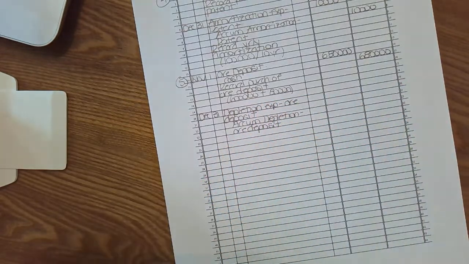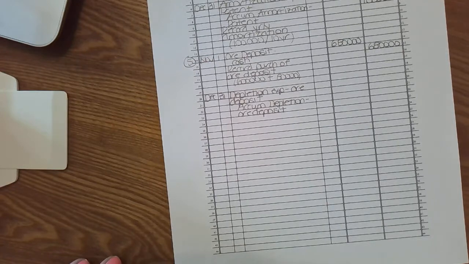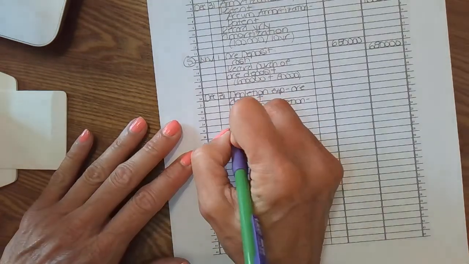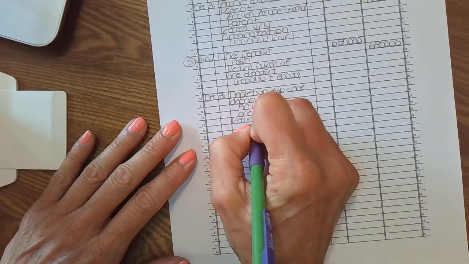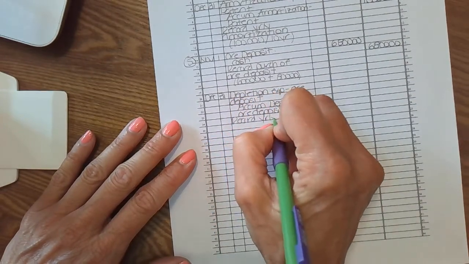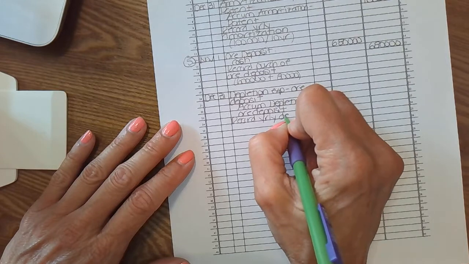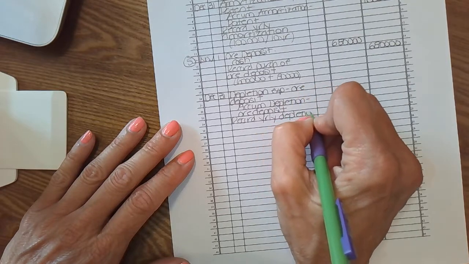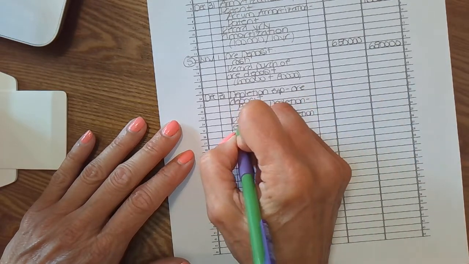So again, this could be for coal, it could be for timber, could be for oil, okay, anything like that. Record yearly depletion expense.